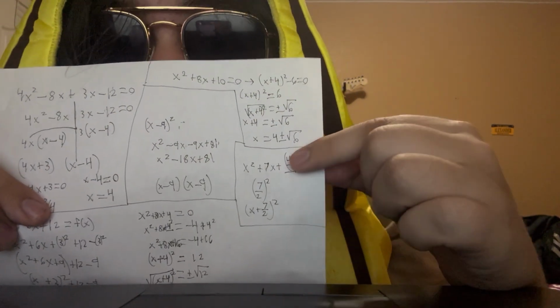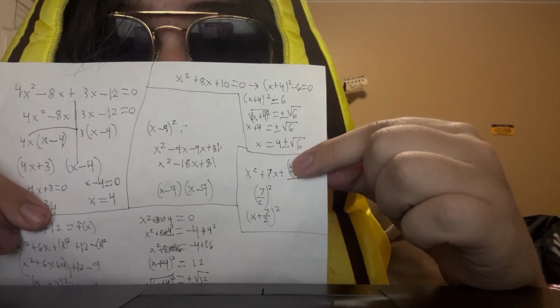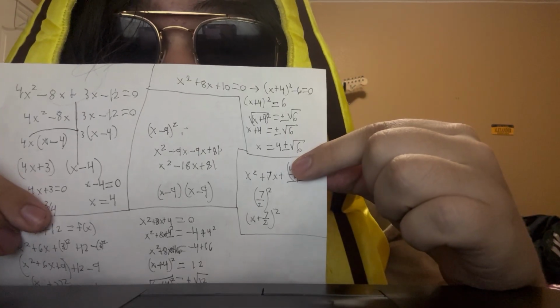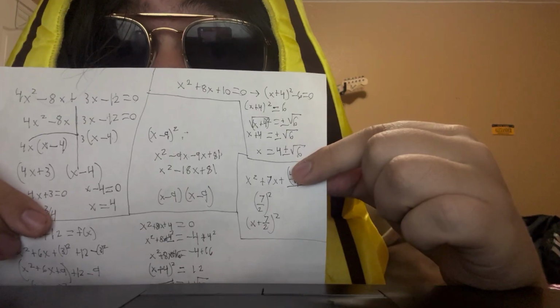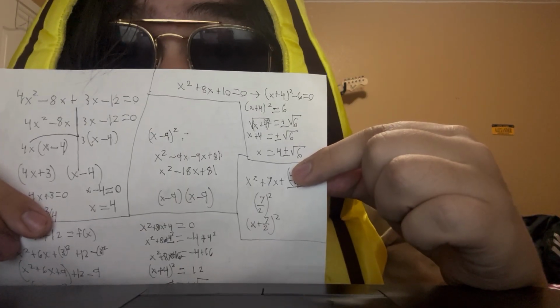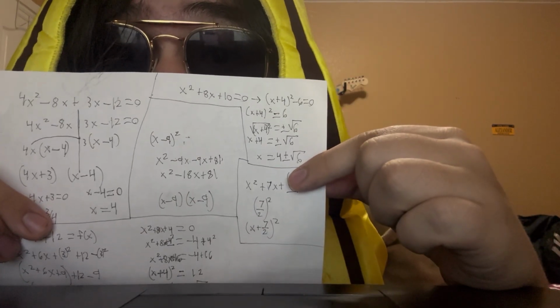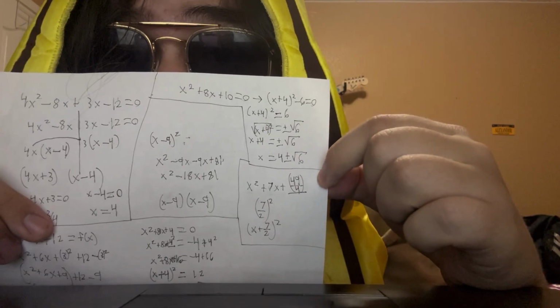So here now, x squared plus 7x plus what? To find c, we got to divide b of x in half, which would be 7 over 2 squared. What would that be? That would be 49 over 4.